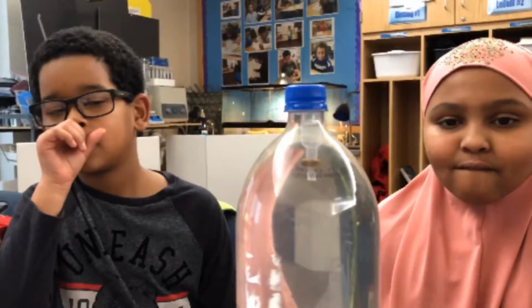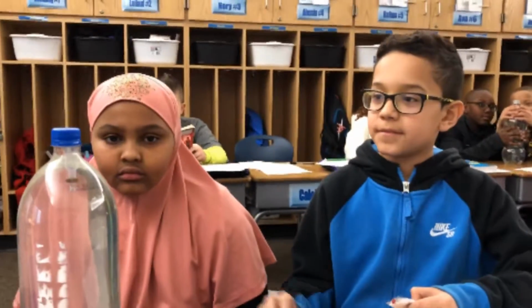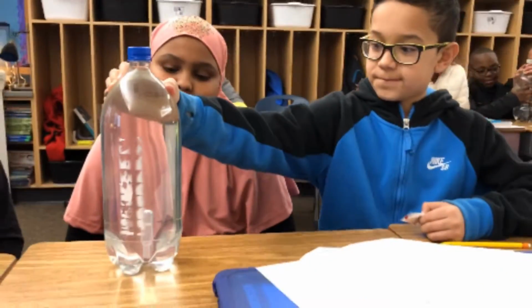The water pressure. Okay, so when you squeeze it, it sucks in water. Does more water go into the dropper when you squeeze it? Yes. And when more water goes into that dropper, does that increase its density? Yes, it gets heavier. Yes, the density increases and it dives.